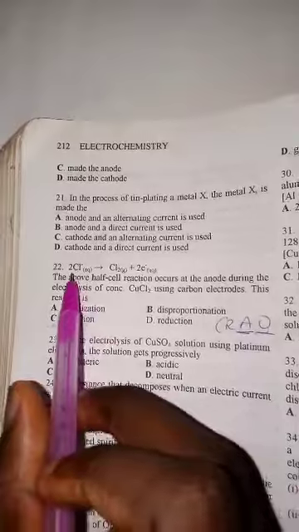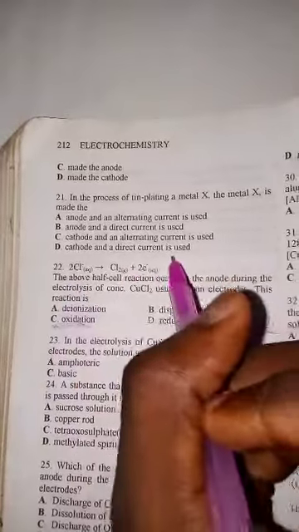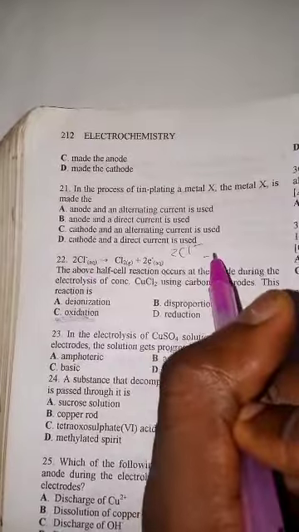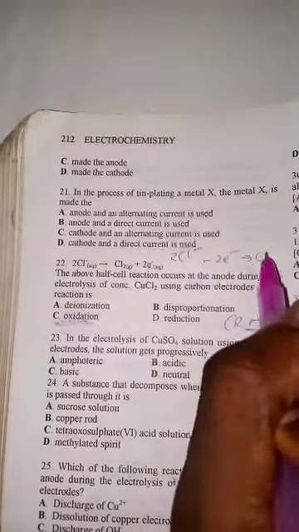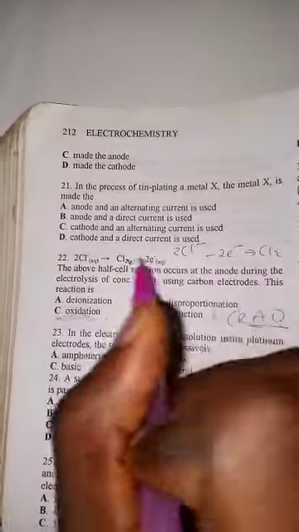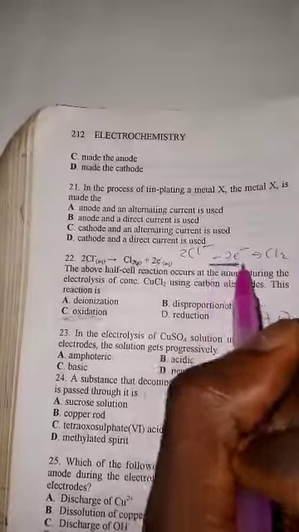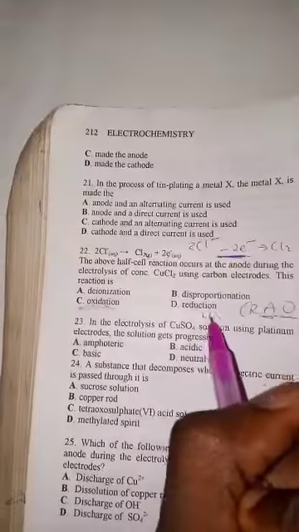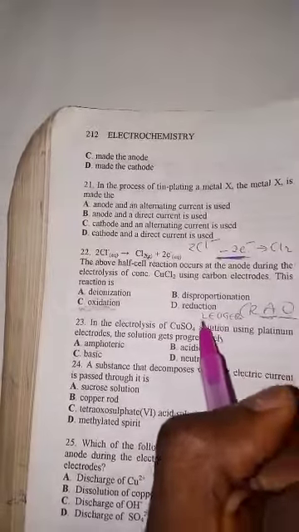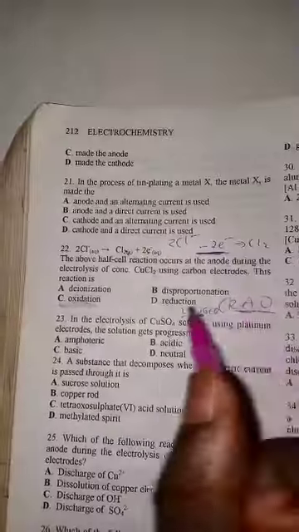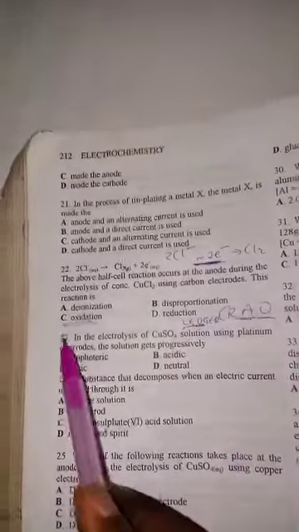If you are confused about your answer and you want to prove it from this equation, you can say 2Cl minus, this electron actually belongs to this side, minus 2 electrons to give you Cl2. These two reactions are the same thing. What is this? Loss of electrons. Loss of electrons is oxidation. LEO-GER. So using CRO or LEO-GER, you get to answer. Let's move on now. I'm coming back to this.